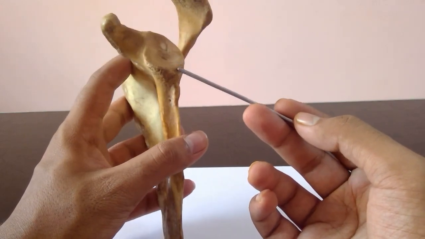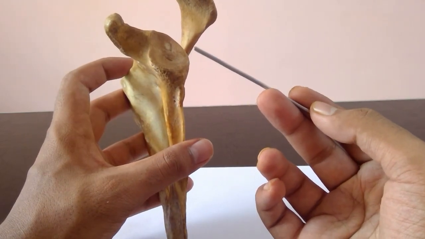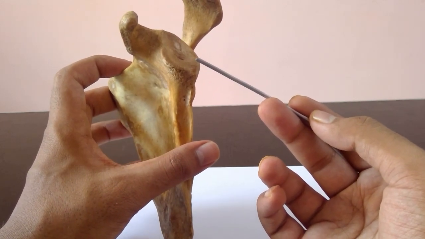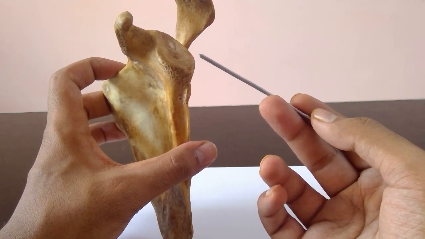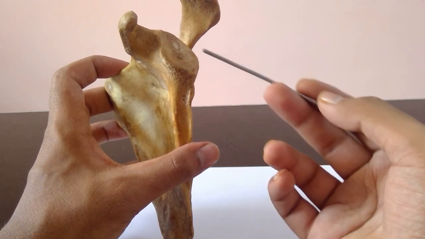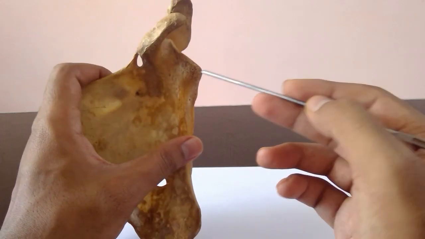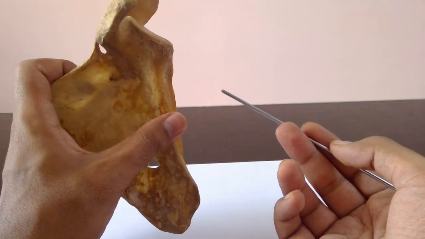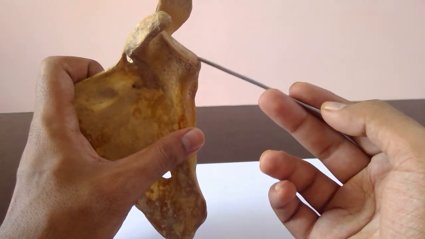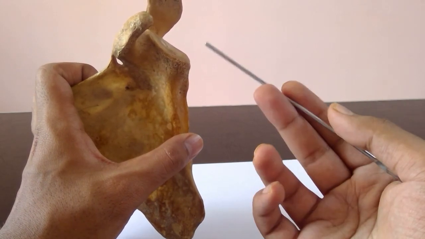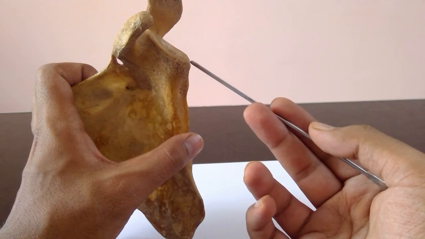Now if you look supralaterally, the lateral surface of the scapula has a glenoid cavity. This glenoid cavity receives and articulates with the head of the humerus at the glenohumeral joint. The glenoid cavity is a shallow concave oval fossa, directed anterolaterally and slightly superiorly. It is considerably smaller than the ball, that is the head of the humerus, for which it serves as a socket.